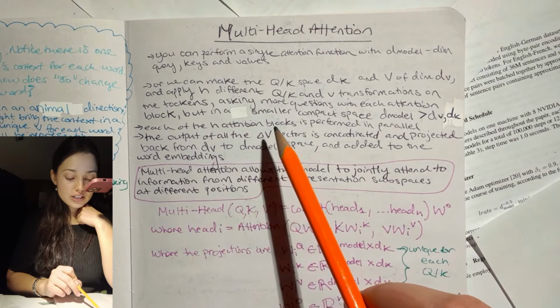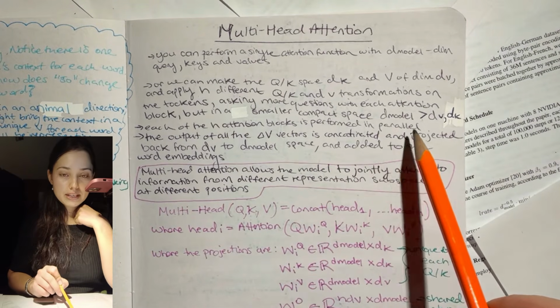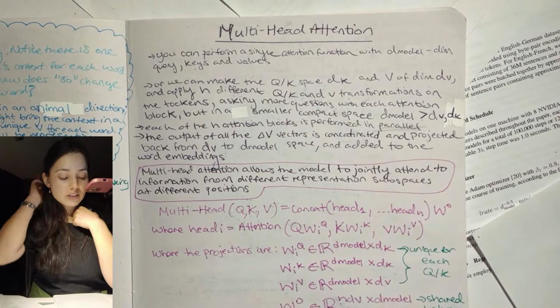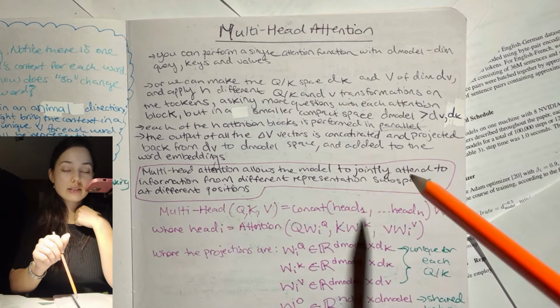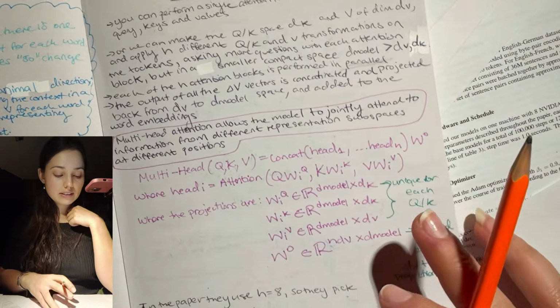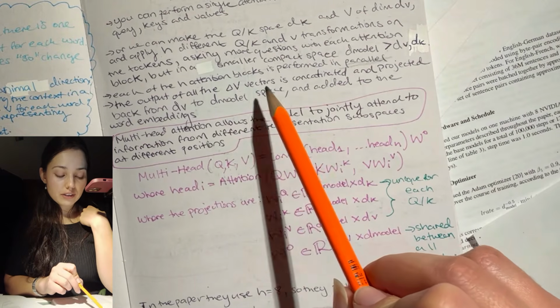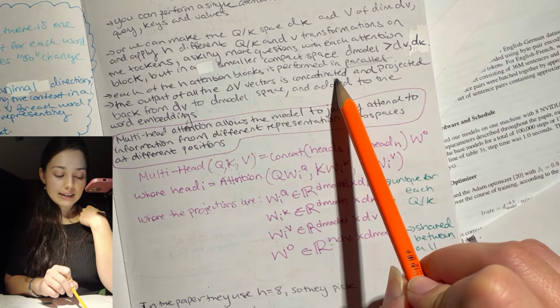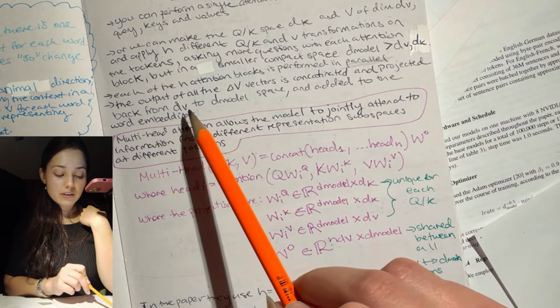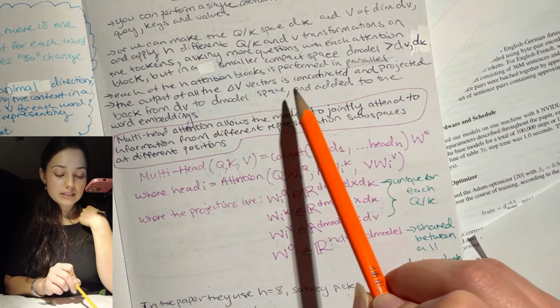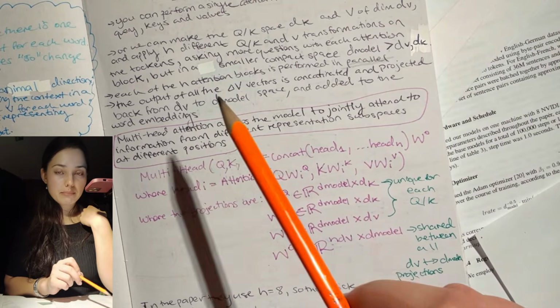Each of the H attention blocks is performed in parallel. That's always good when we can parallelize a computation. It saves us some time. The output of all the change in V vectors is concatenated and projected back from DV to D model space and added to the word embeddings.